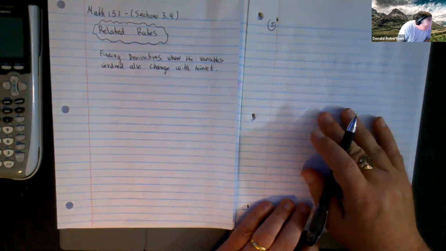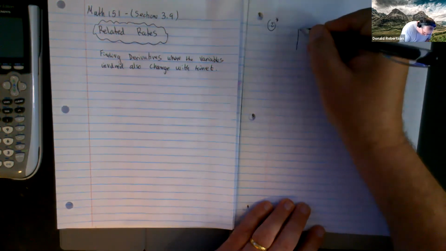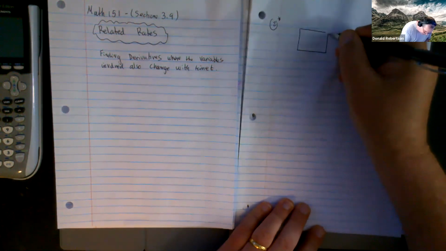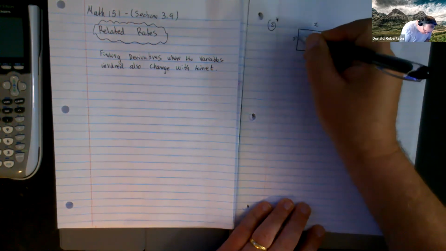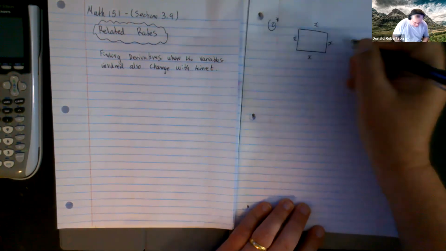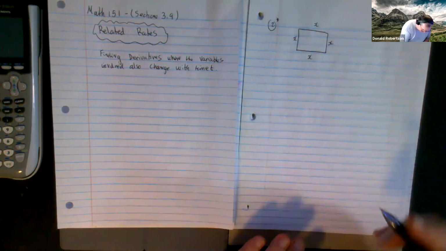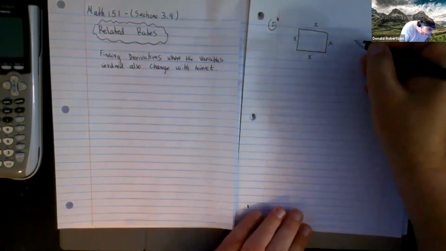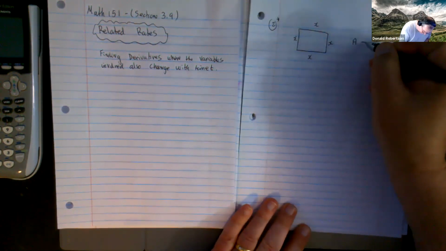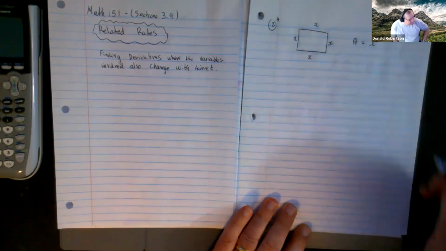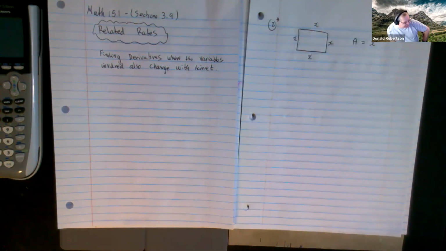Okay, let's take it in chunks. You got a square. Since I do not know what the square is because it's changing, we'll make the side of the square x. So the area of this square is A equals x squared. So the first job was actually to create the formula that we're going to work with.